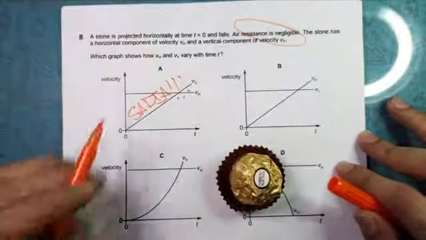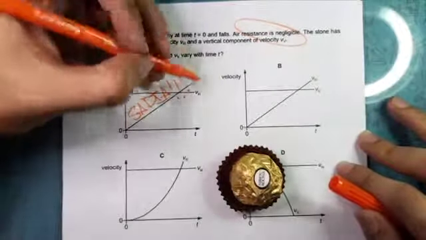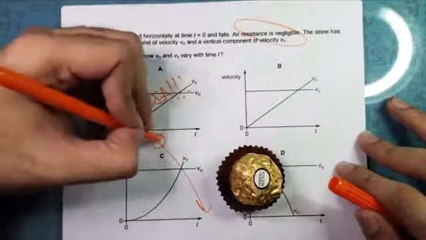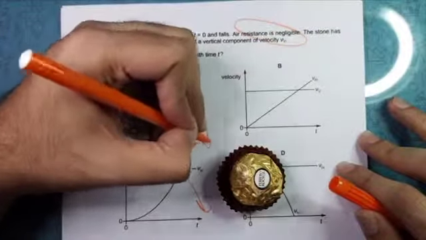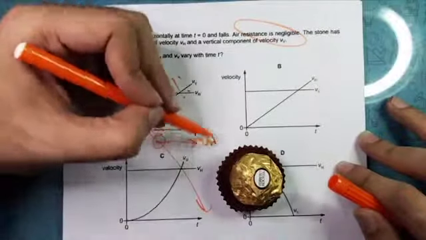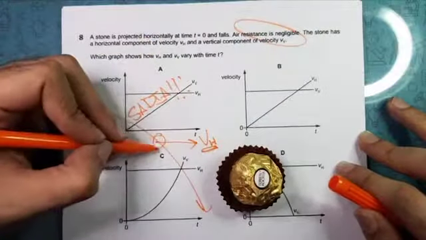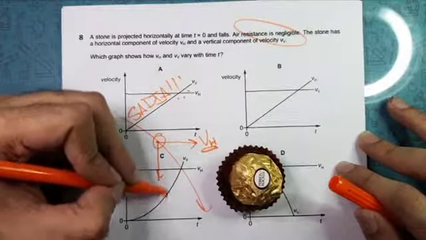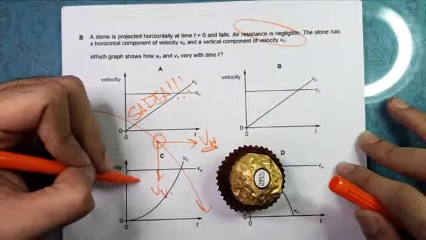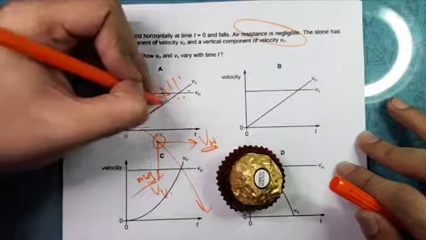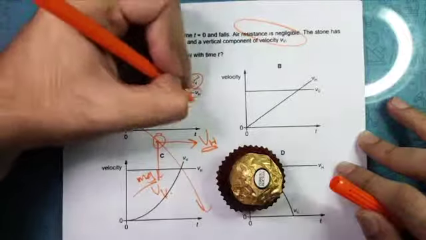Yes, it increases. So why is this the answer? Imagine the object is falling like this. The horizontal component of the velocity remains constant because there's no force acting on it. And vertically, the velocity constantly increases because it's accelerating at g. So the vertical component will increase uniformly, and the horizontal component will remain constant.